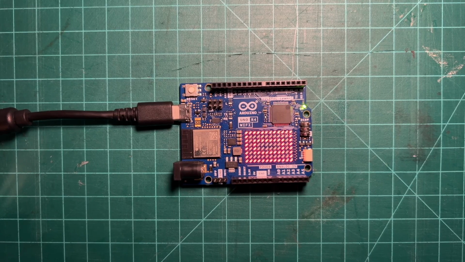At the end of this video, you should understand how to load a library of code into an Arduino sketch, create a frame, and display it on the Arduino LED matrix.